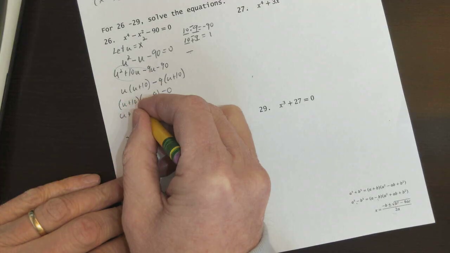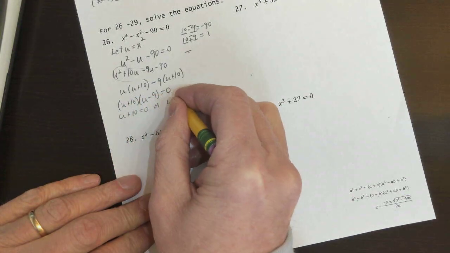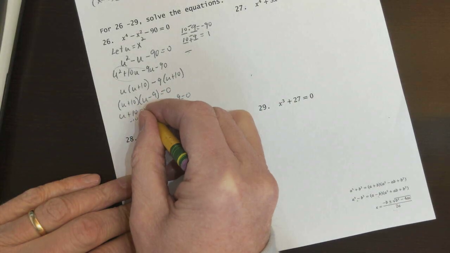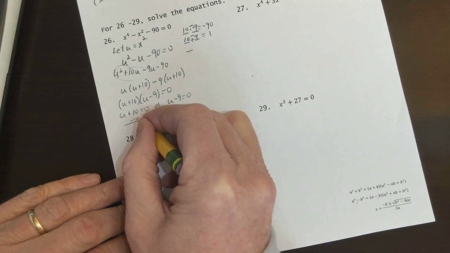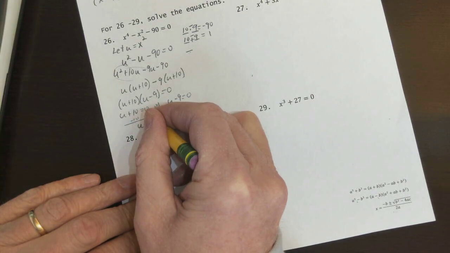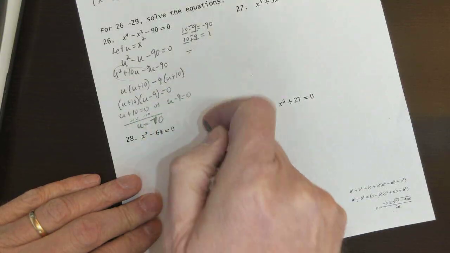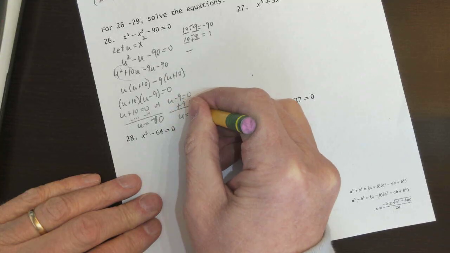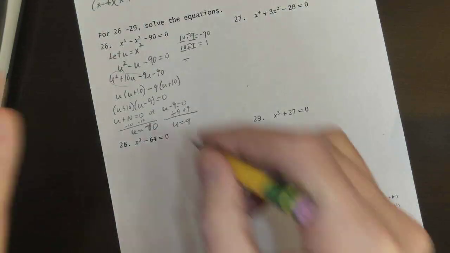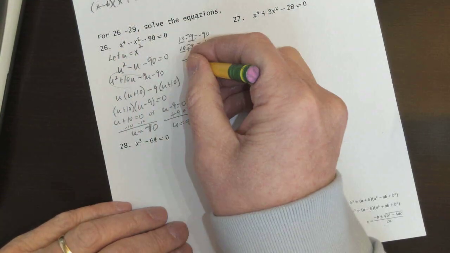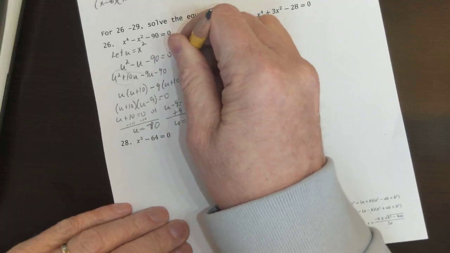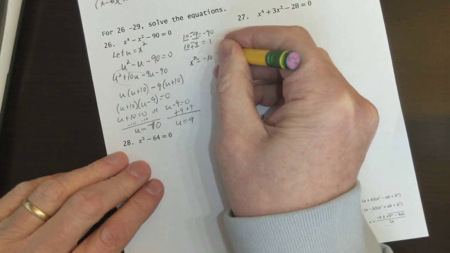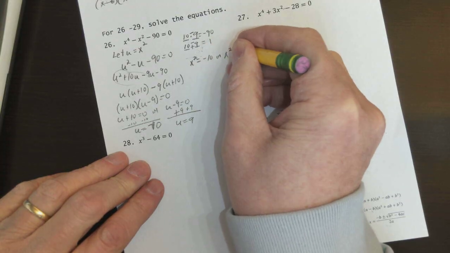u plus 10 equals 0, or u minus 9 equals 0. If I subtract 10 from both sides, I have u equals negative 10. If I add 9 to both sides here, I have u equals 9. And now u is x squared. So let's put in x squared where u was, so we can solve for x. So x squared equals negative 10, or x squared equals 9.